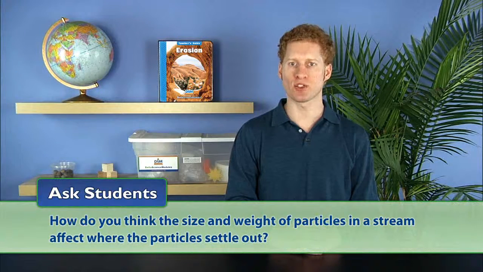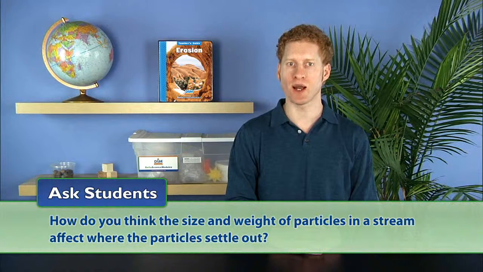Ask students, how do you think the size and weight of particles in a stream affect where the particles settle out? Many students may say that larger particles will settle out before smaller particles will. Inform the students that they will discover how particle size relates to rate of deposition.